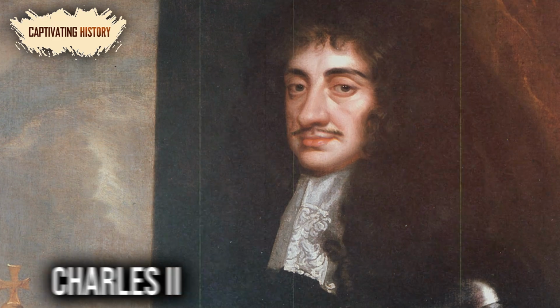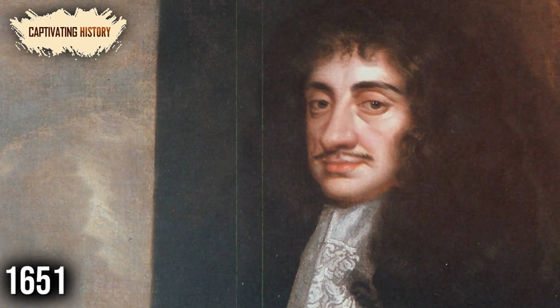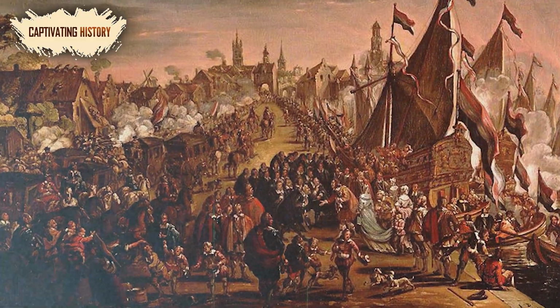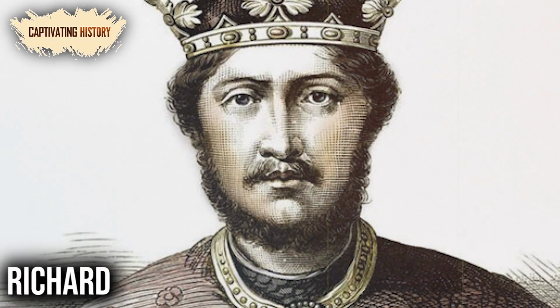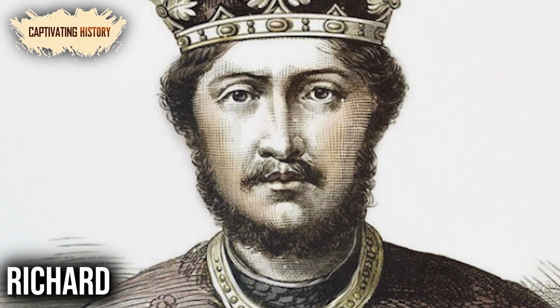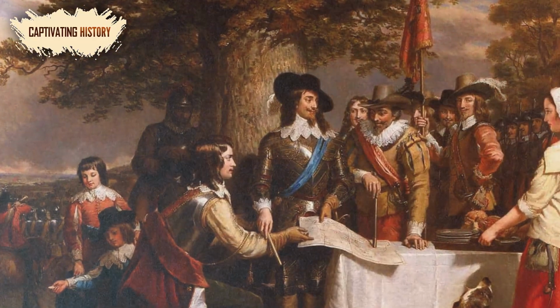Despite Charles's son, Charles II, invading England in 1651 in an attempt to reinstate the monarchy, England remained a republic until 1660, 2 years after Cromwell had died. His son and successor, Richard, had failed to replicate his leadership. England fell into political turmoil and was essentially under military rule.